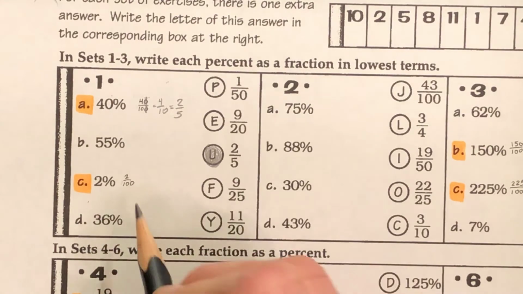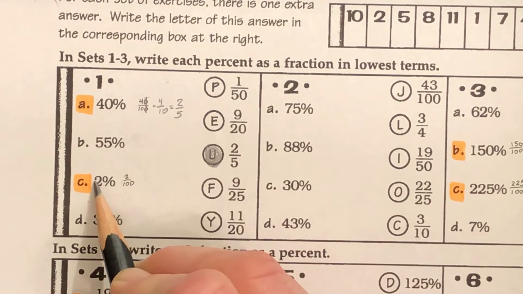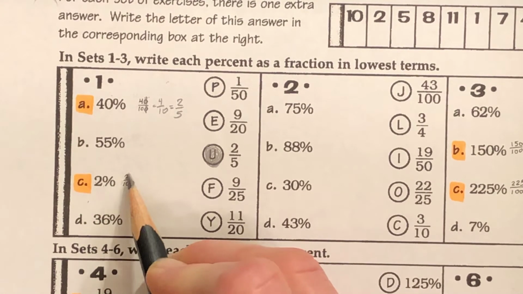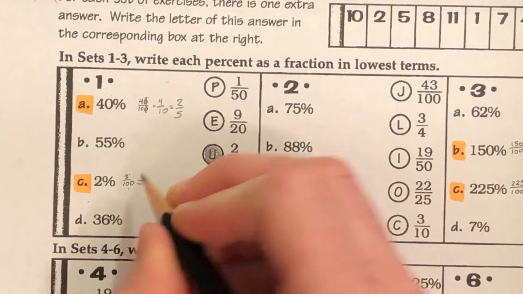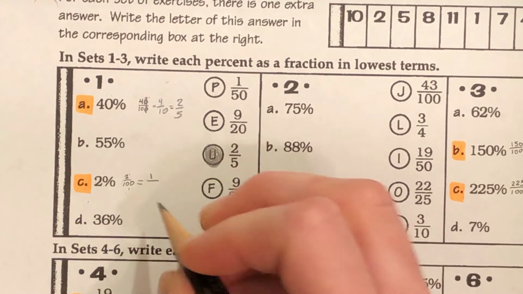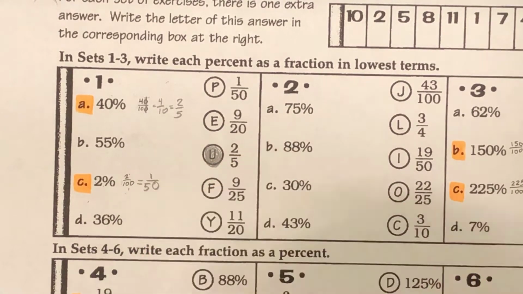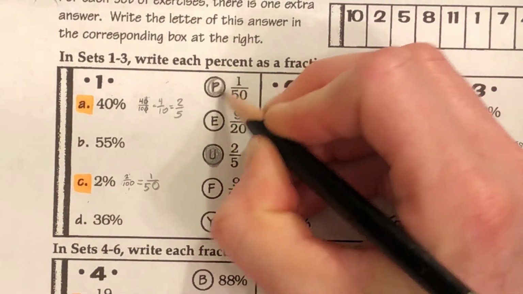C, 2/100ths. 2%, 2 per 100, 2/100ths. Reduce that by 2, 1/50th. C is 1/50th, which is up here, P.